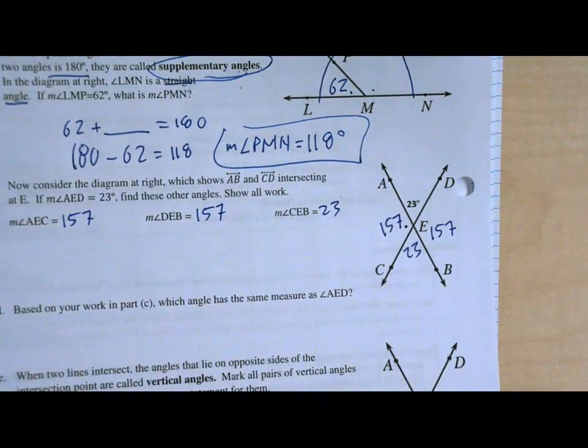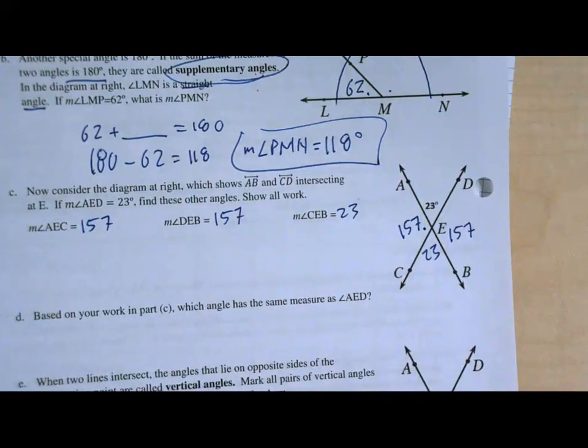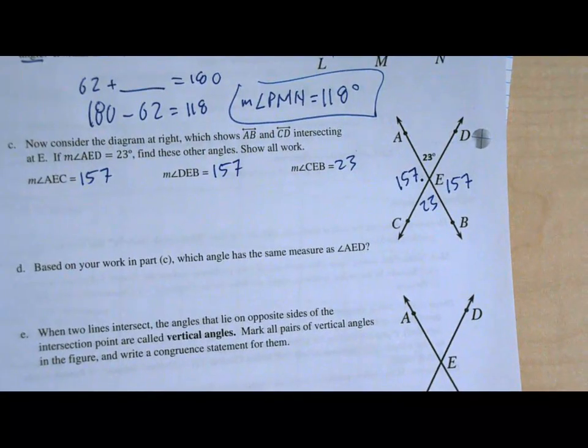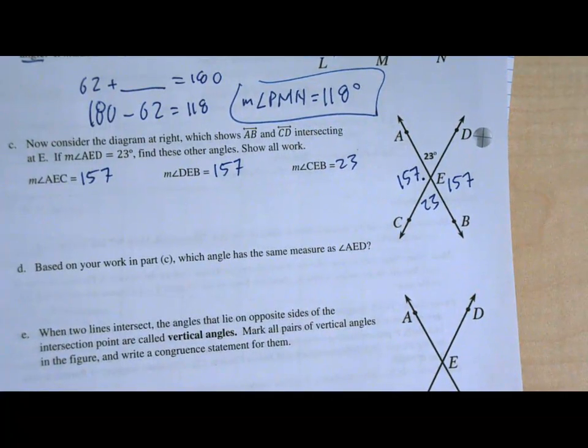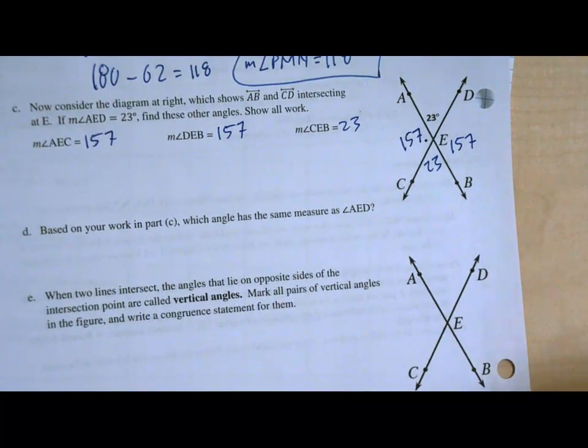Okay. Do you guys have a question? Can I get you to pause for a minute? I don't want you to miss this next part. This is the key part that most of us don't know from our learning target yet. Okay? Vertical angles. So vertical angles are angles that are formed when you have two lines that cross each other.